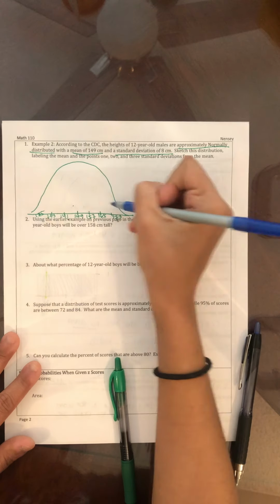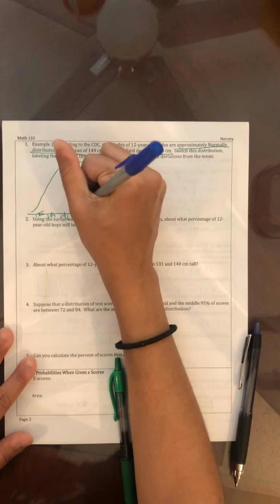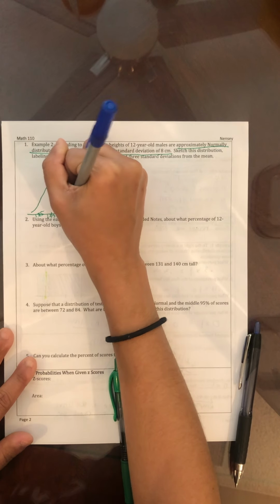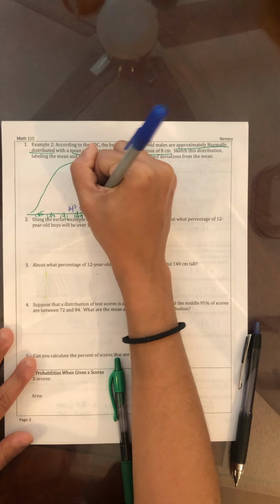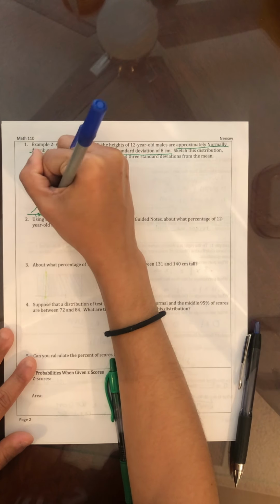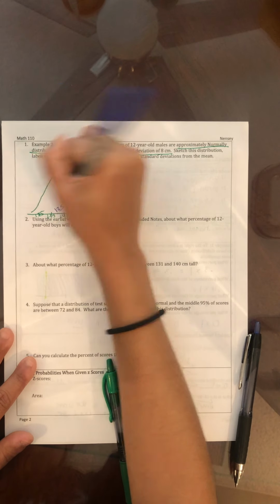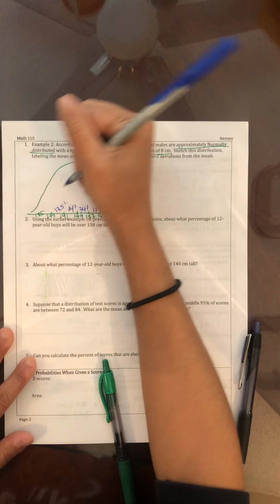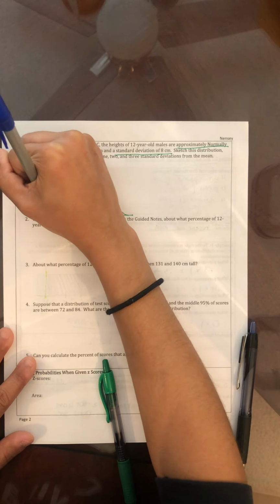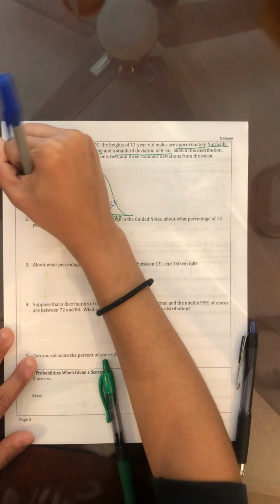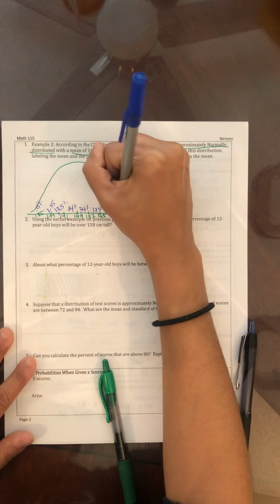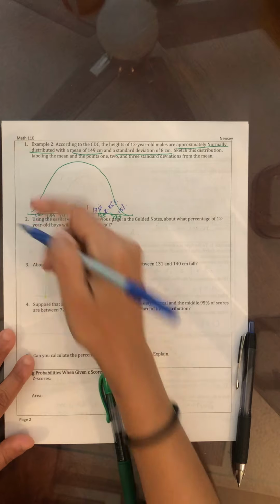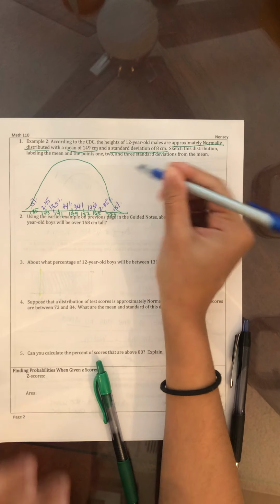And then to find the percentages, it's just using the empirical rule, remember? So it's 34%, 34%, 13.5, 13.5, 2.35, 2.35, and then 0.15, and then 0.15. And if you add them all up, you get 100%. So that was the first part.